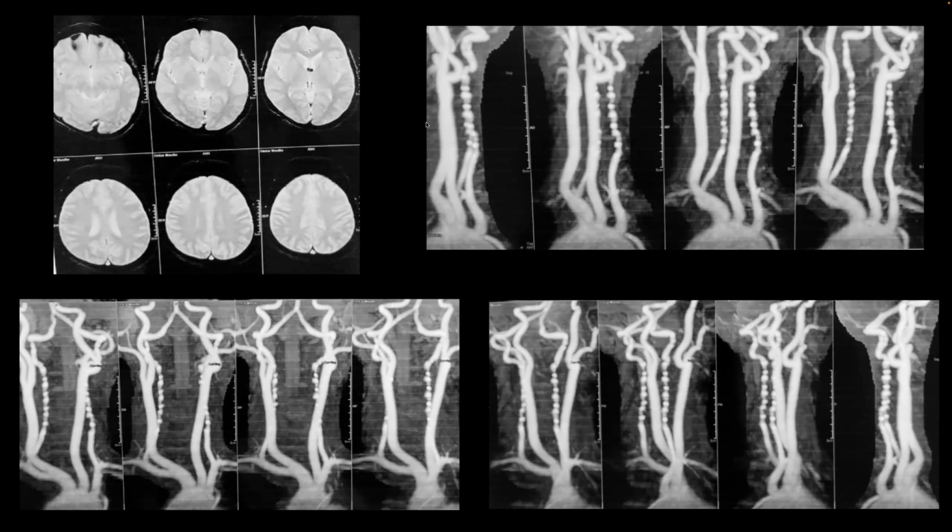So next would be CT with CT angio, Jayant, and then we'll try getting a CT angio if the symptoms come back, and also in flexion and extension. All right.